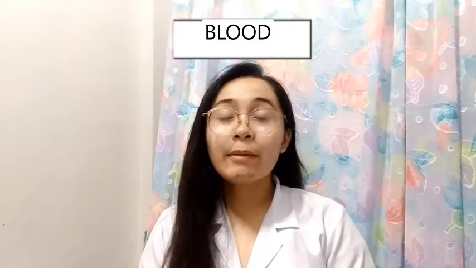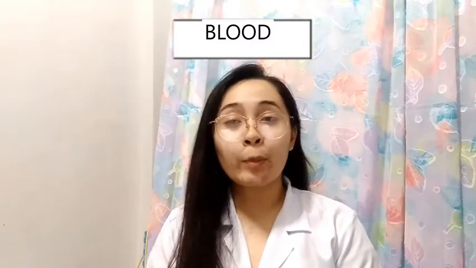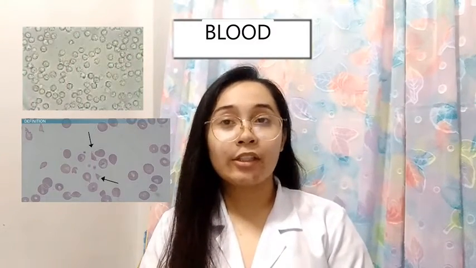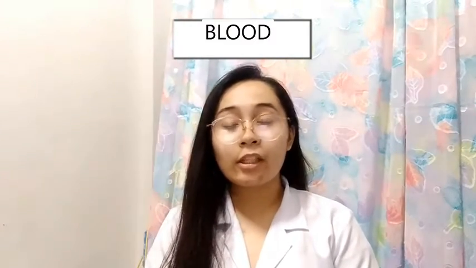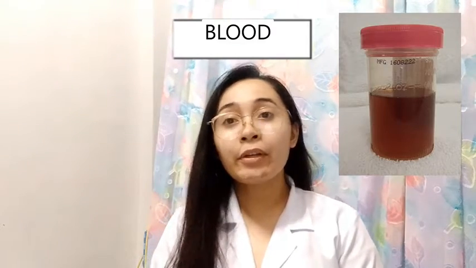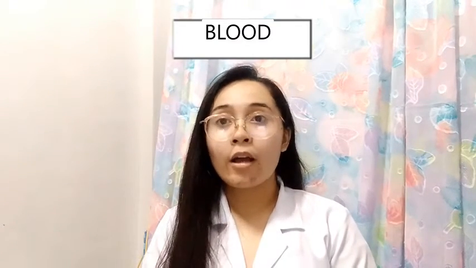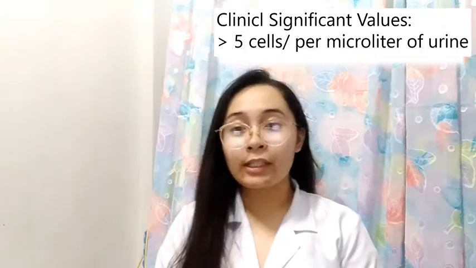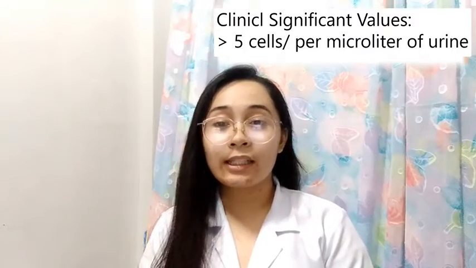Blood. Blood may be present in the urine either in the form of intact red blood cells or as a product of red blood cell destruction. Blood present in large quantities can be detected visually. Hematuria produces a cloudy red urine, while hemoglobinuria appears as a red clear specimen. However, myoglobinuria cannot be distinguished through visual examination. Any amount of blood greater than 5 cells per microliter of urine is considered clinically significant.